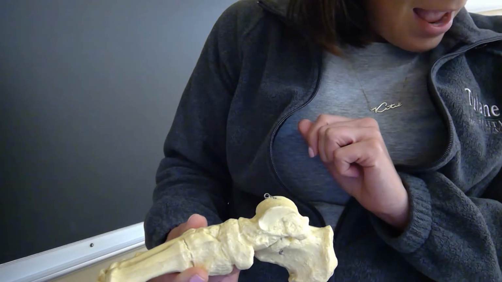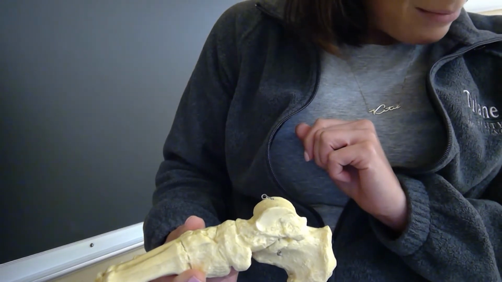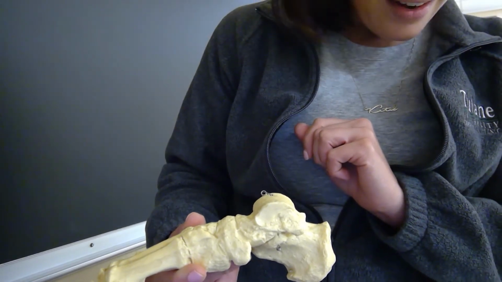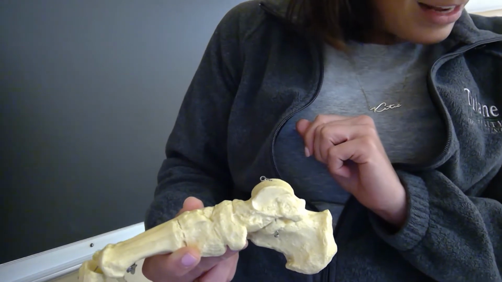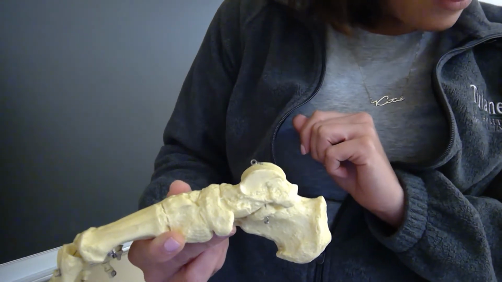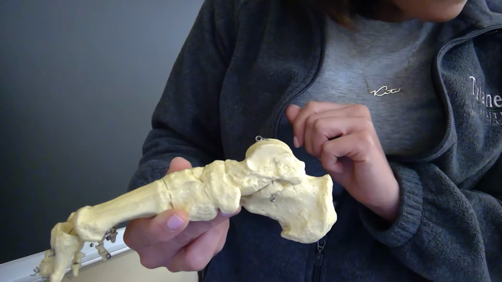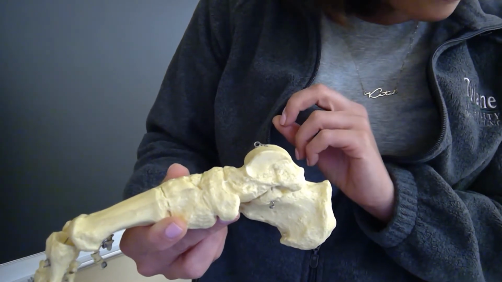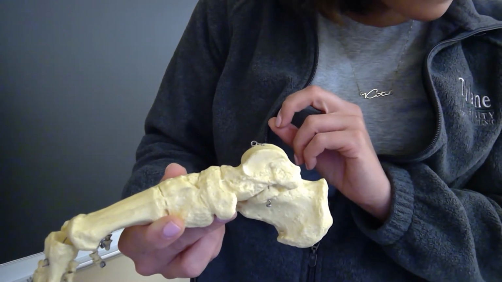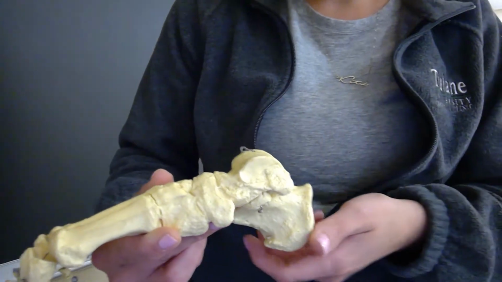Then we have the neck. The neck is the constricted part lying between the body and the head. The head is the rounded anterior end of the talus. It's convex anteriorly and articulates with the posterior surface of the navicular bone.